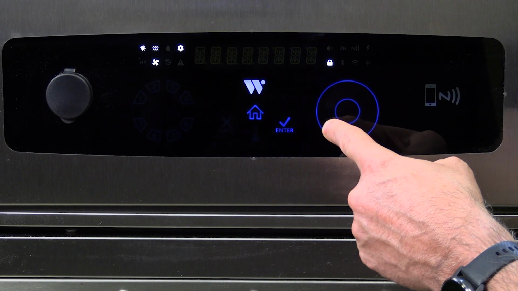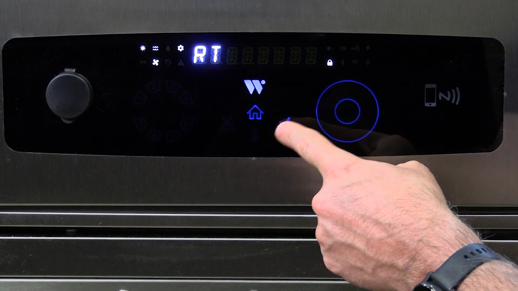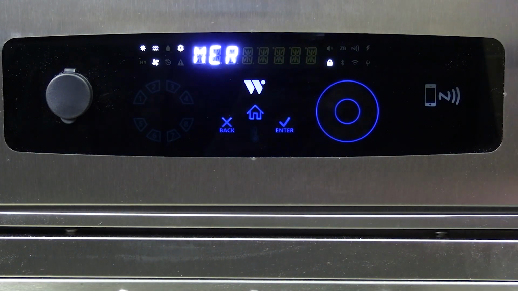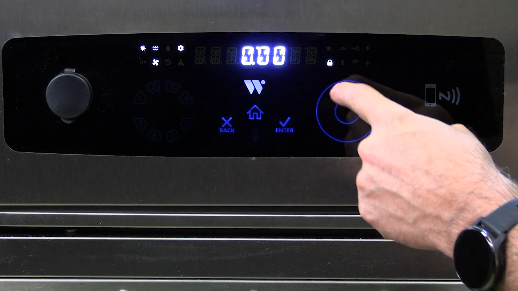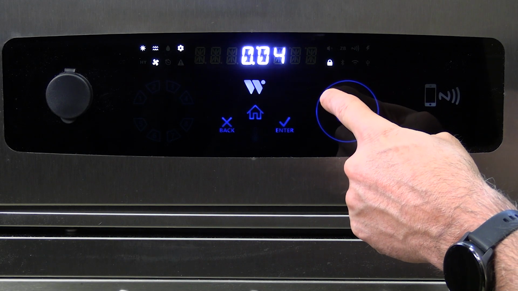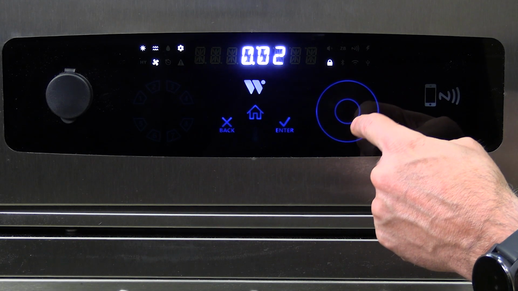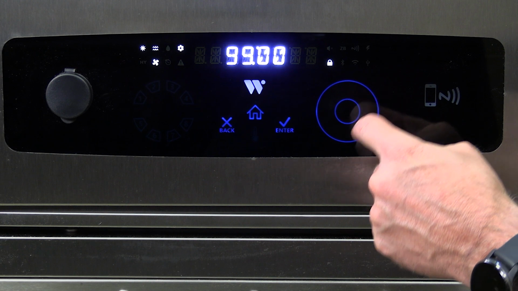Tracing the navigation wheel in a clockwise motion, delayed start will be displayed. Select Enter. Use the navigation dial to set the delayed start timer. You can set the timer up to 99 hours out.